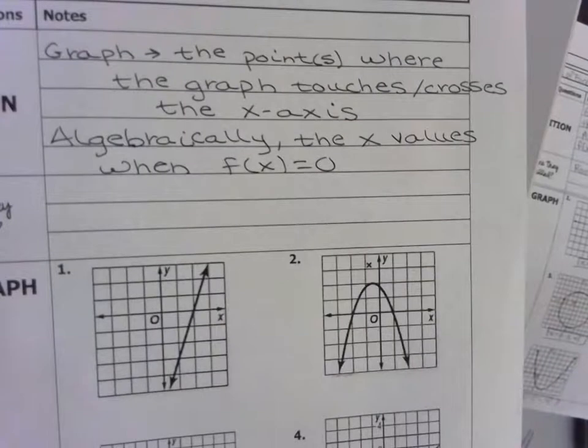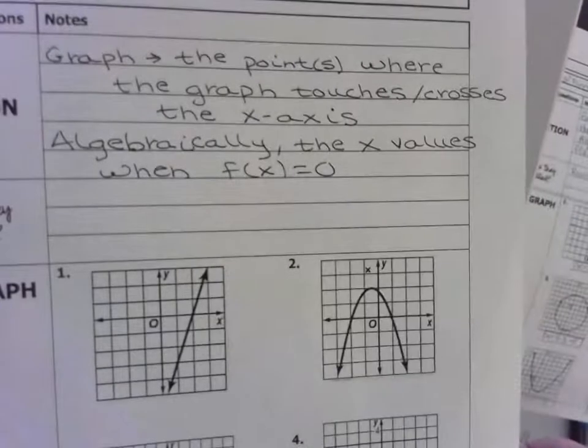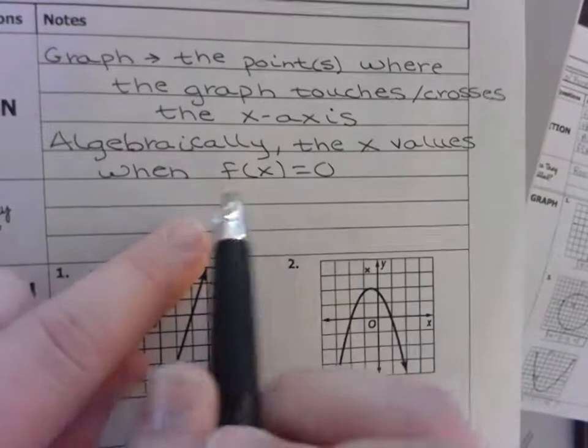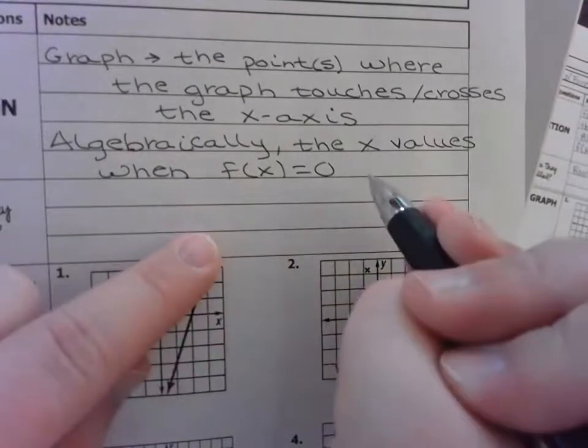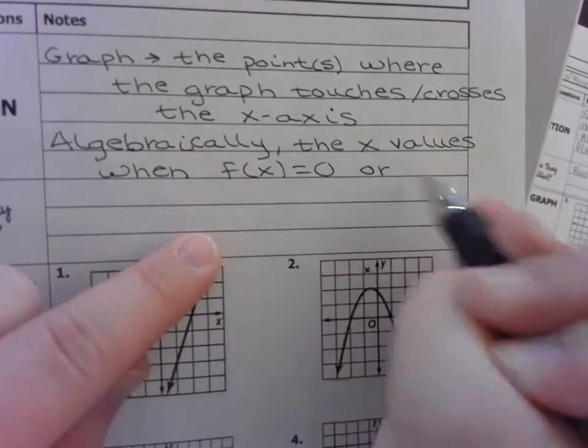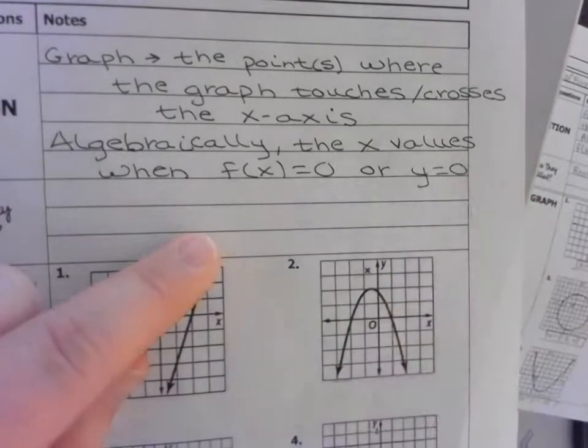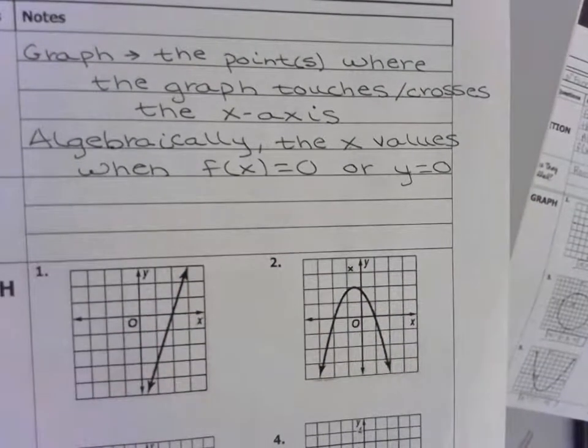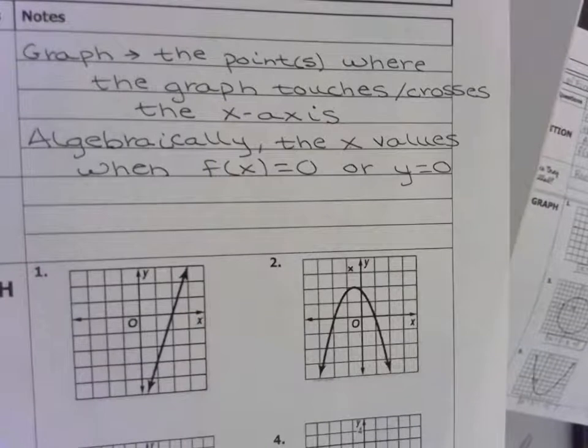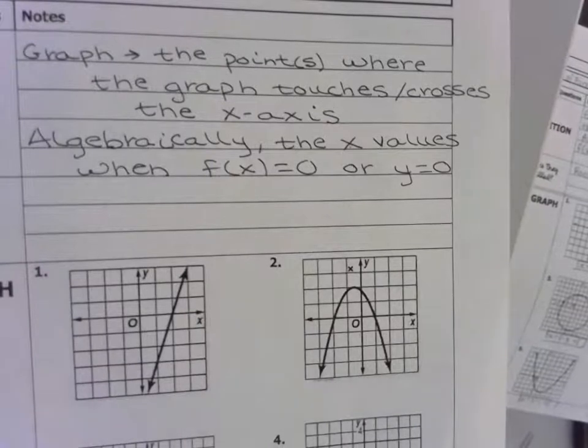So if I'm doing it algebraically, which isn't going to be that hard, once we look at these notes, I think it will be pretty straightforward. Algebraically, it's the x values when f of x equals 0. F of x is the same thing as what? Y. So it's when f of x equals 0 or y equals 0. It doesn't matter. Either way, it is the same thing. F of x is the same thing as y.